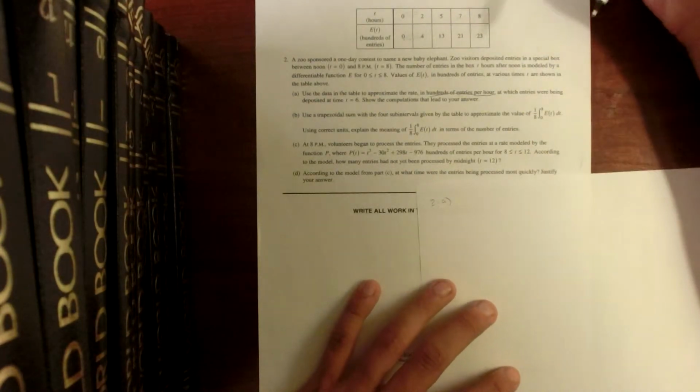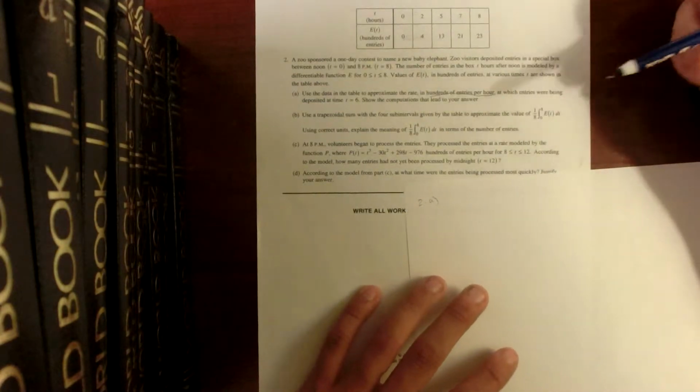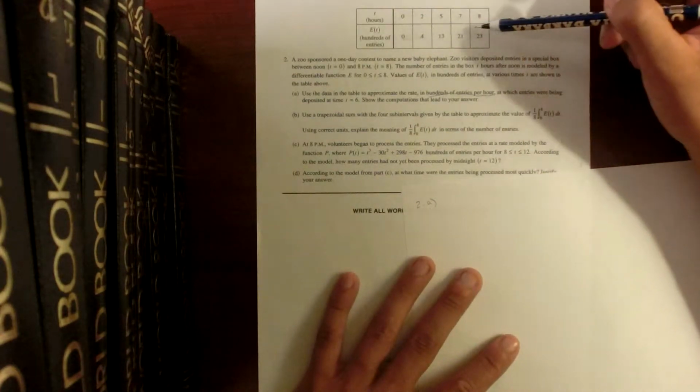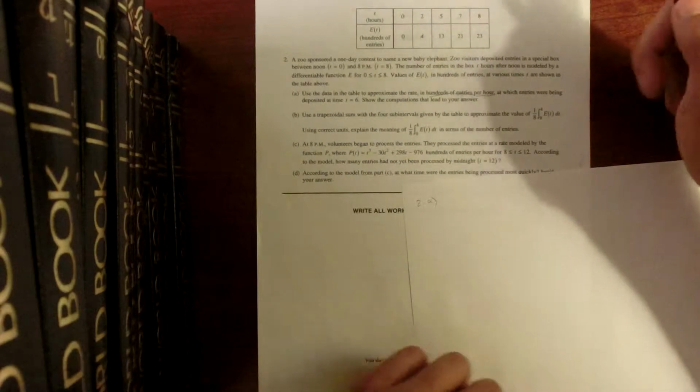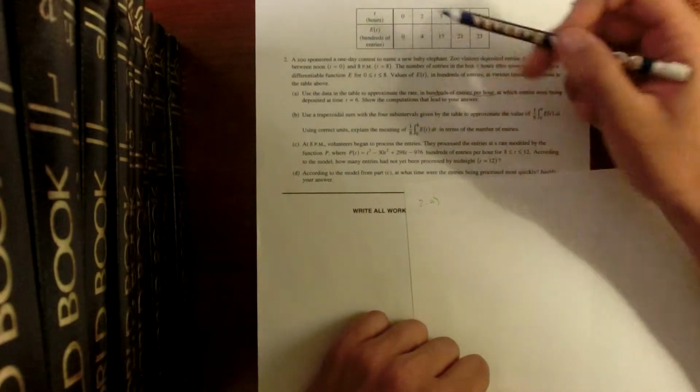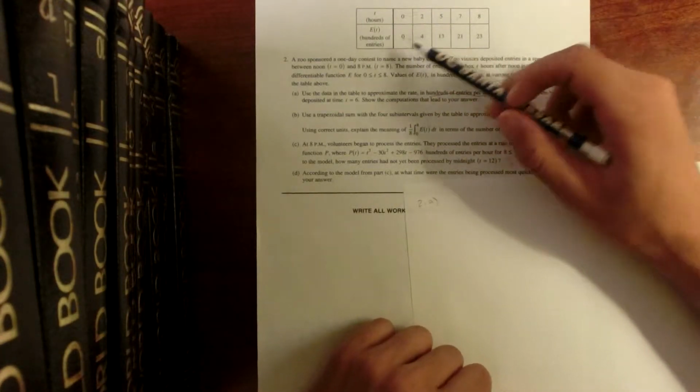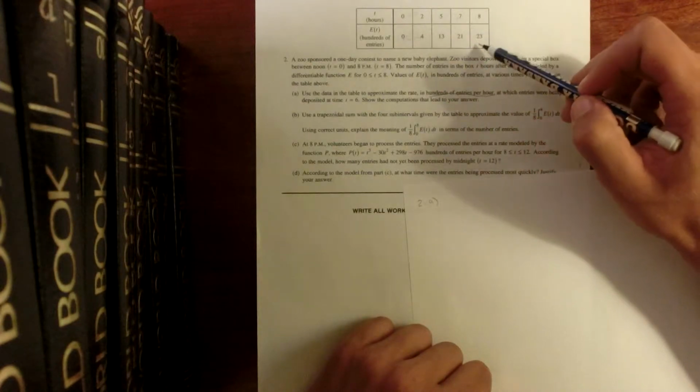So we see that they're entering names into these boxes between 0 and 8 hours. That competition is 8 hours. And this E(t) function shows us how many names are in the boxes in hundreds of entries. So at 8 there's 23, at 0 there's 0.